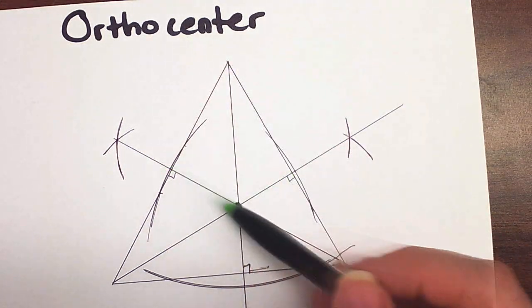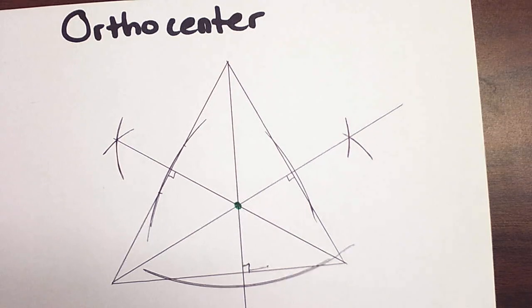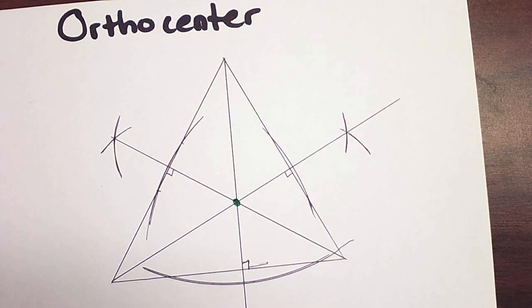but that's the only type of triangle that has anything special going on that we need to know for this unit. I hope this is helpful.